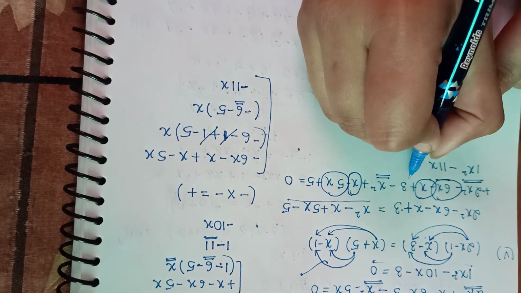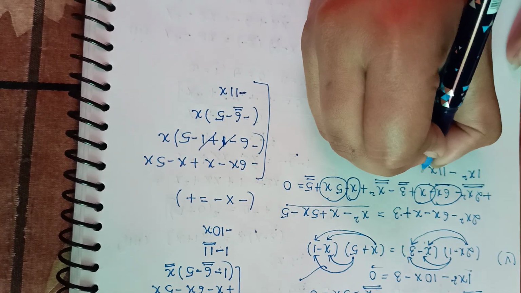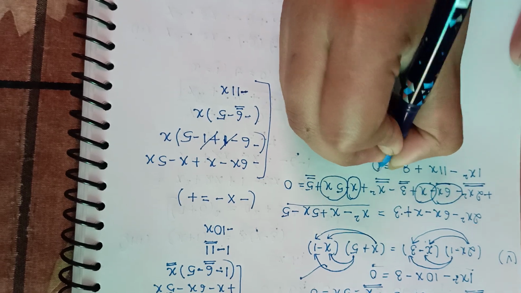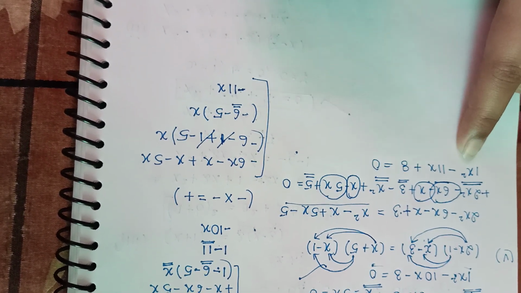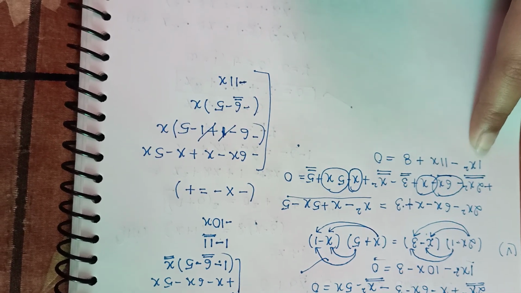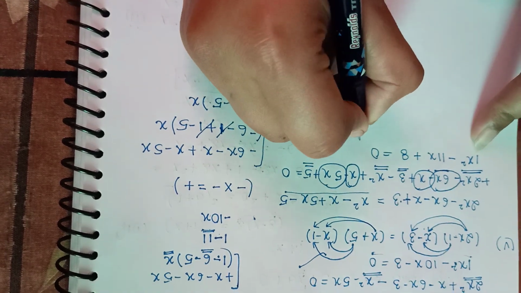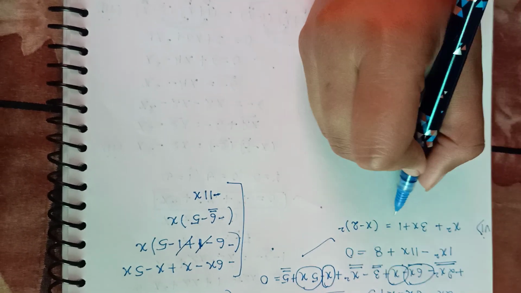Now we are just solving the constant numbers, that is 3 and 5. 5 plus 3 is 8. So this equation also carries degree 2, and here a is not equal to 0. It means that this is also a quadratic equation.